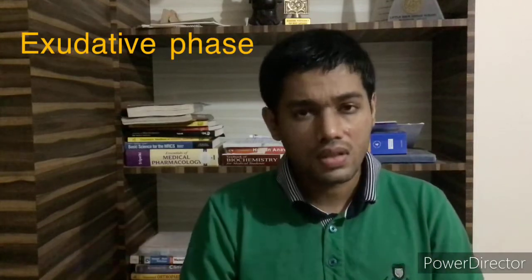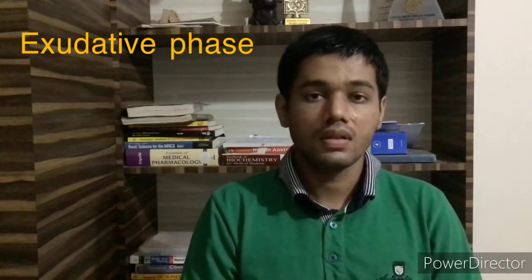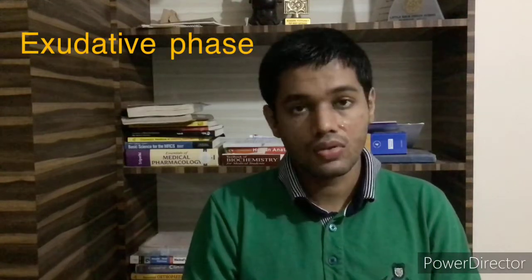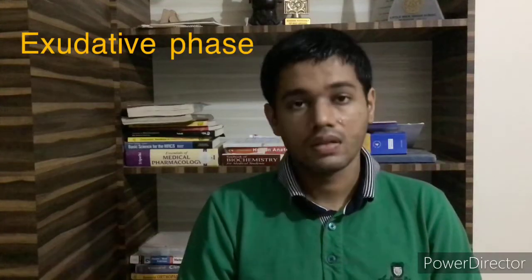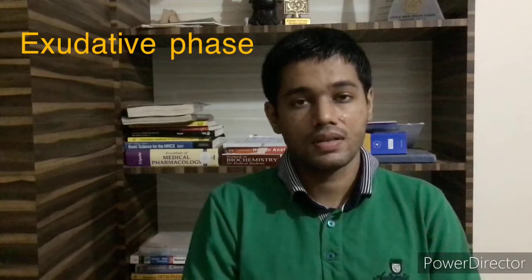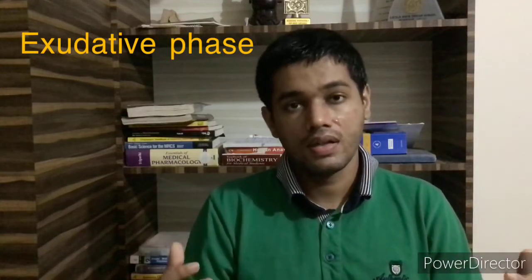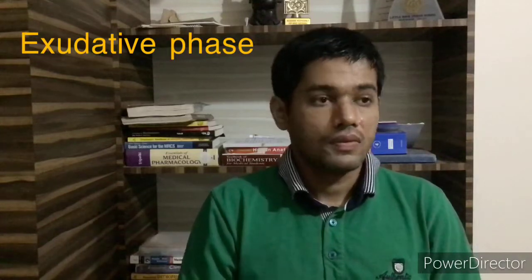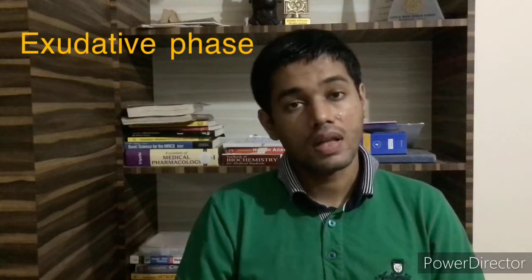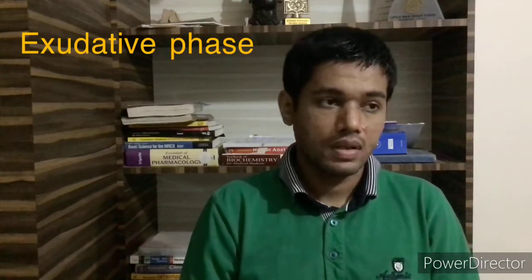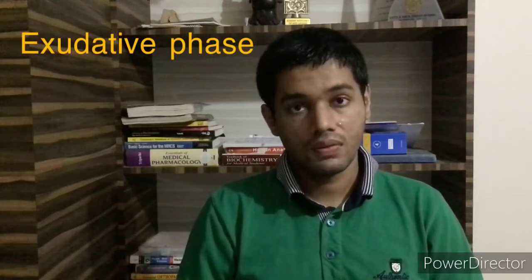There is extravasation of water in the lungs, proteins, certain cellular infiltrates, neutrophils, inflammatory infiltrates, etc., leading to accumulation of alveolar and interstitial debris, formation of hyaline membrane, death of type 1 pneumocytes, and alveolar hemorrhage. So this is the exudative phase.